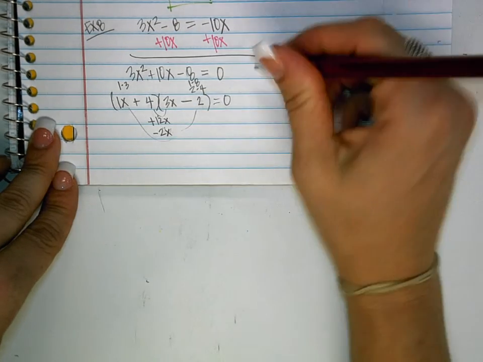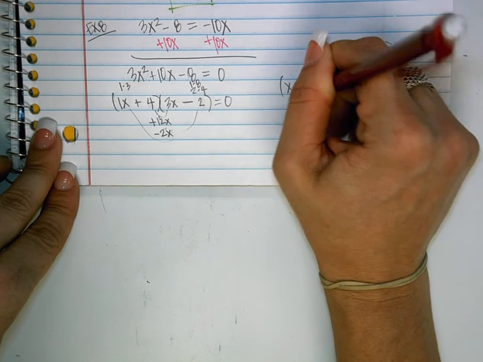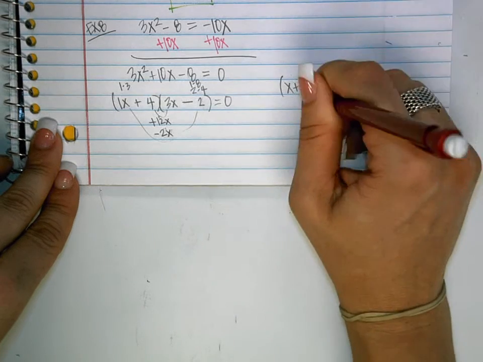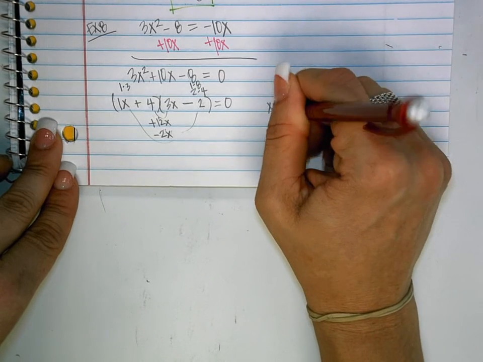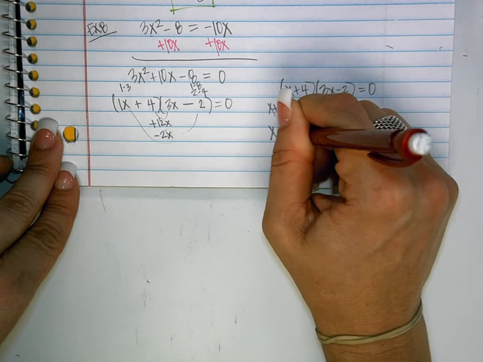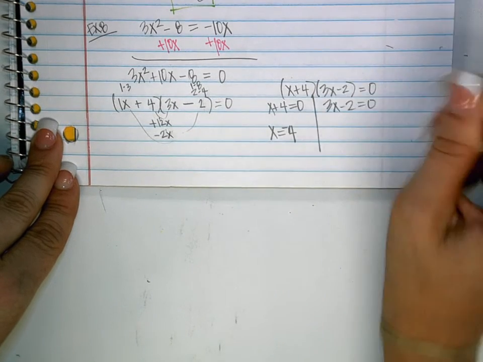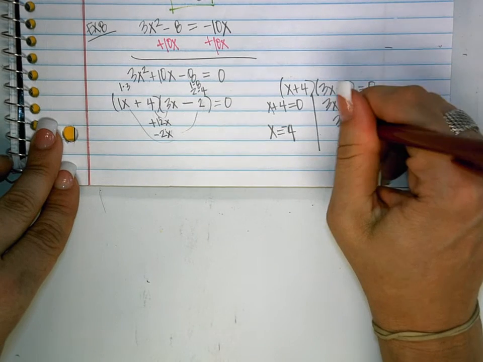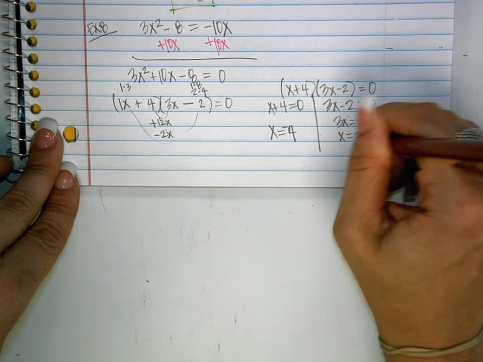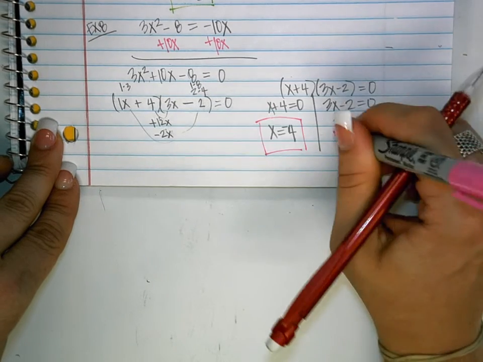Okay. Then set each of those equal to 0. So x plus 4 times 3x minus 2 equals 0. So set each part equal to 0. Your first equation just flips, so it's x is negative 4. Second one, add 2 to both sides. That gives you 3x equals 2. Divide by 3, x is 2/3. Okay, so we still have two different answers, negative 4 and positive 2/3.